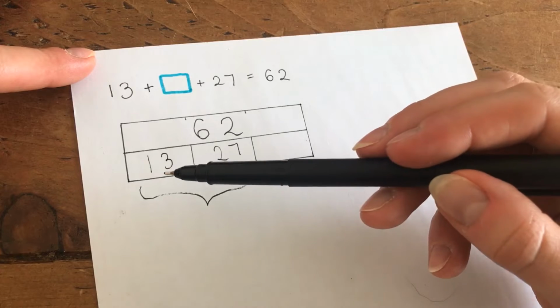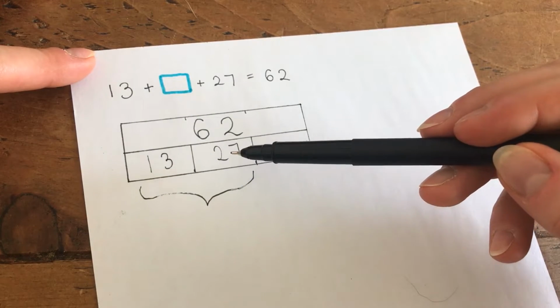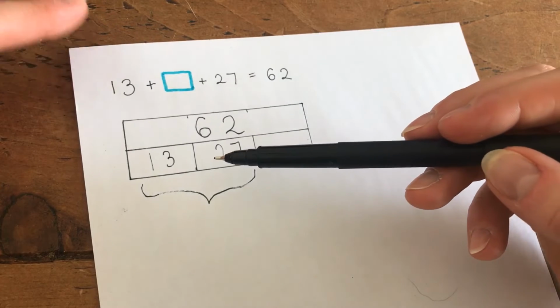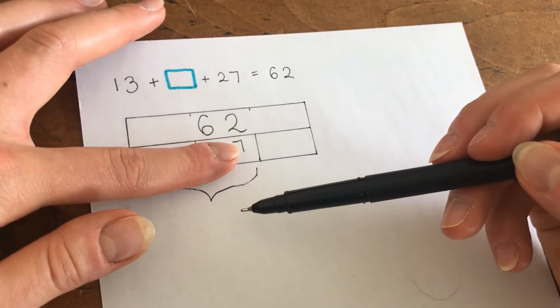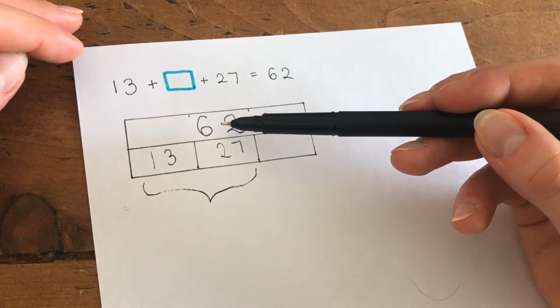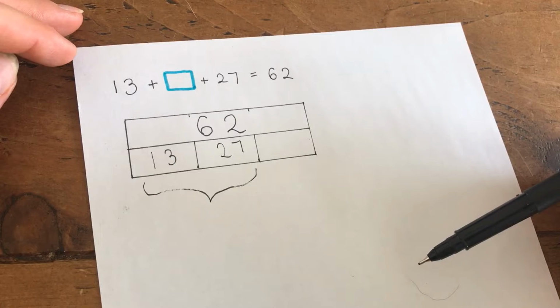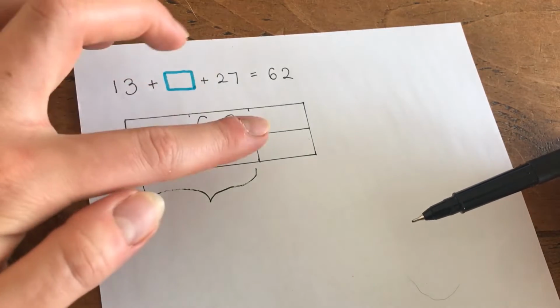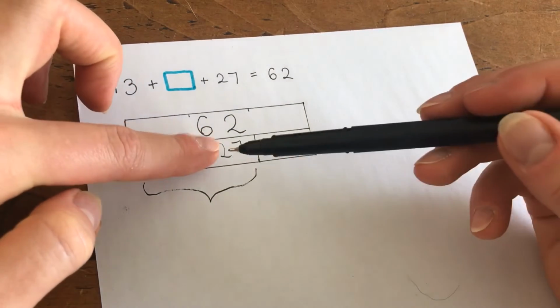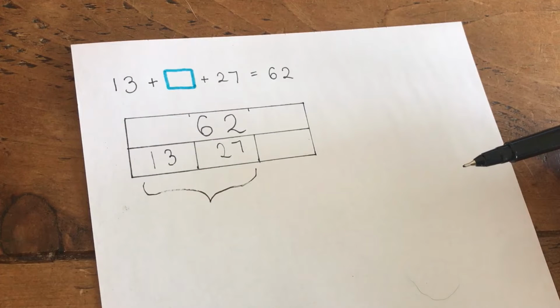So the first part is adding the two bits that we already have. Then, with the total of this bit, we can subtract it from the final total and it will tell us what is left. The other way of doing it is, once we've got our total here, we can count on till we get to 62, and again it will tell us what the final piece is.